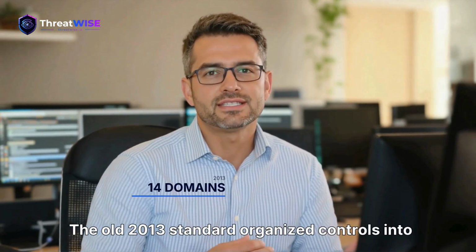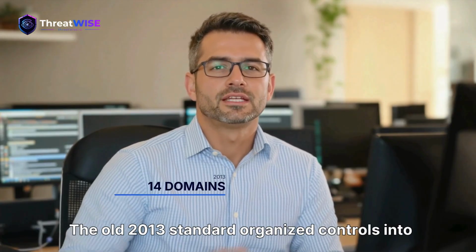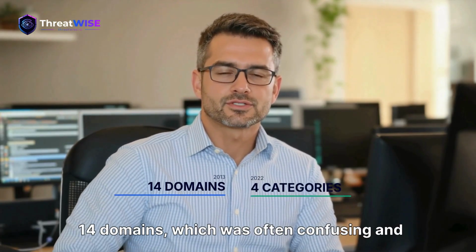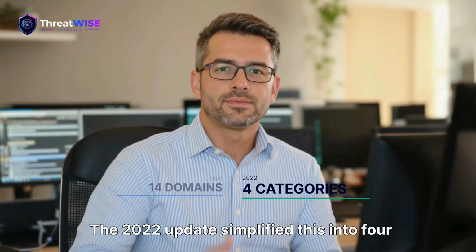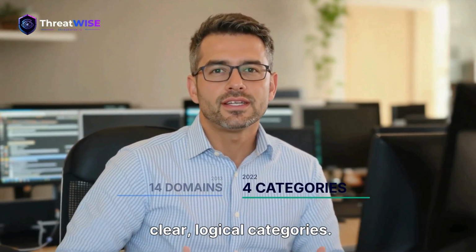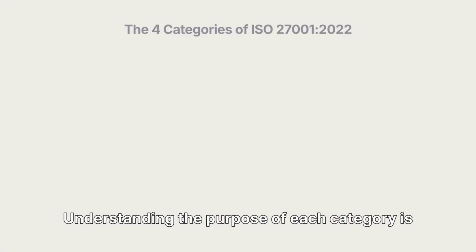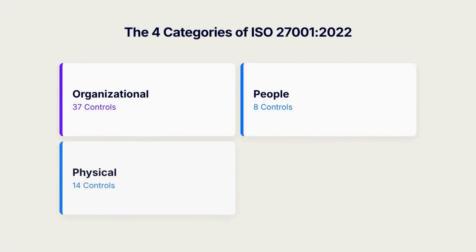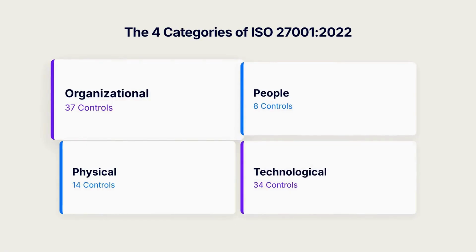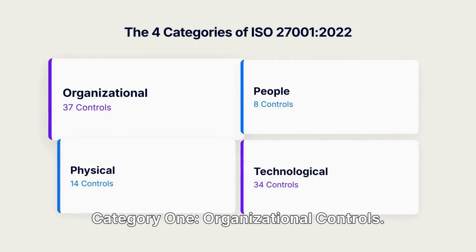The old 2013 standard organized controls into 14 domains, which was often confusing and led to duplication. The 2022 update simplified this into 4 clear, logical categories. Understanding the purpose of each category is the first step to building a compliant ISMS.